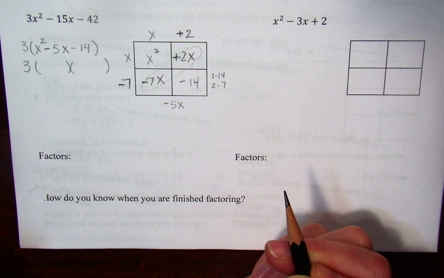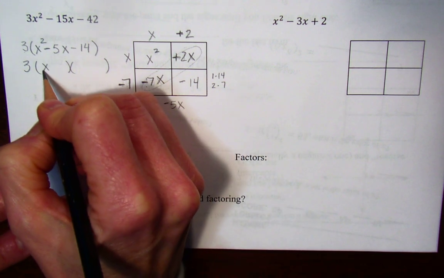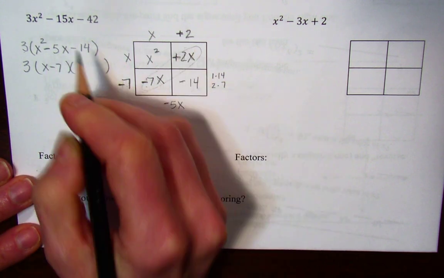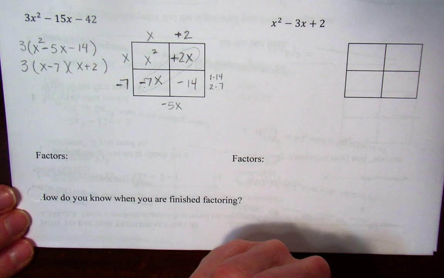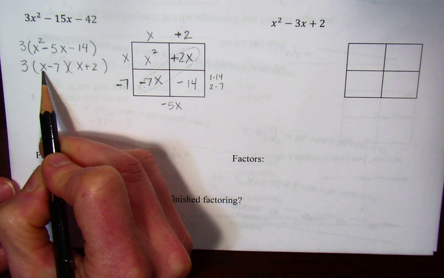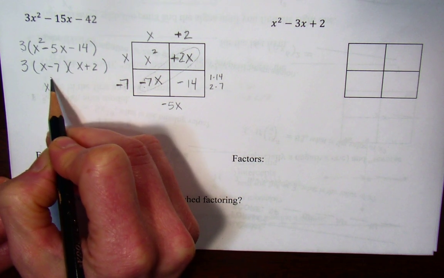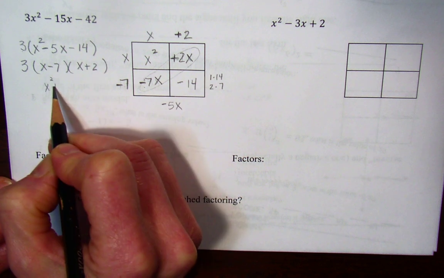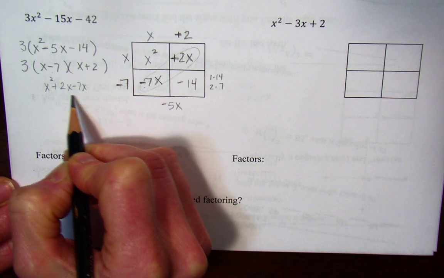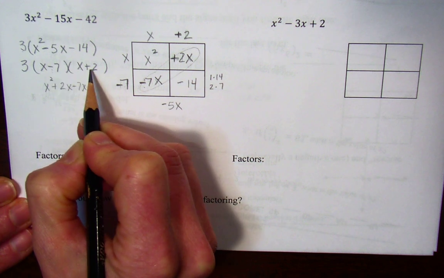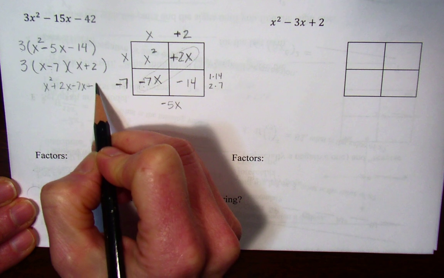Hey, so now that I know that my area model is correct, my first factor is x minus 7, and my next factor is x plus 2. Another way to check and see if you're correct is to double distribute and say x times x is x squared, x times 2 is 2x, negative 7 times x is negative 7x, and negative 7 times 2 is negative 14.